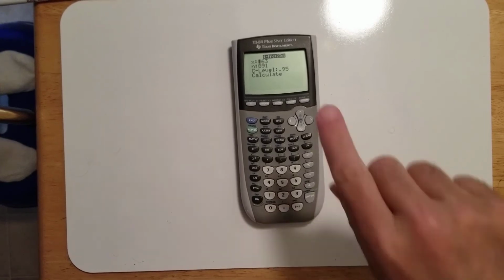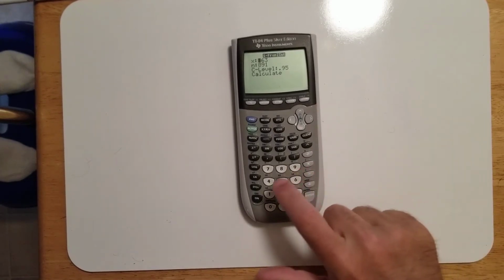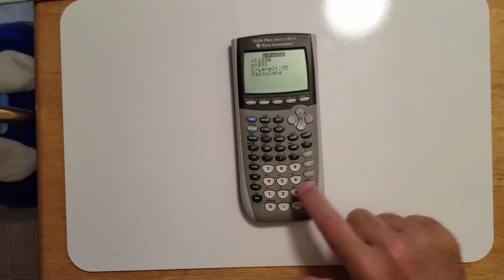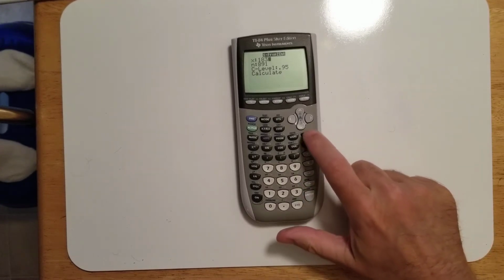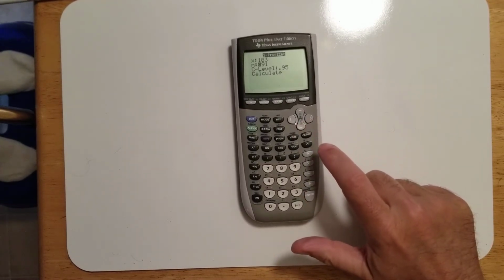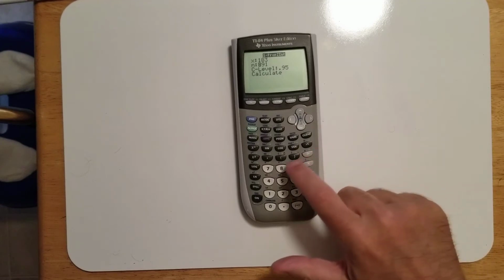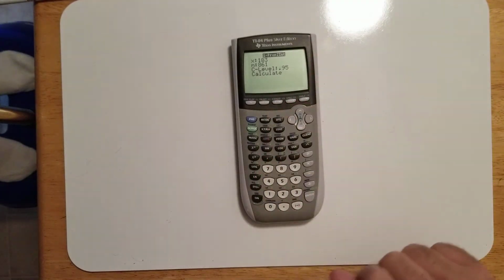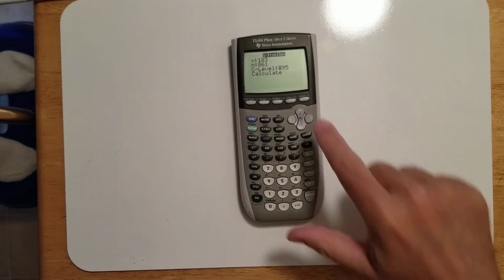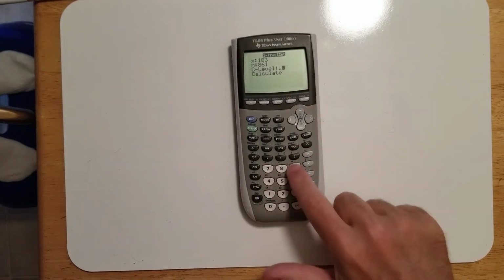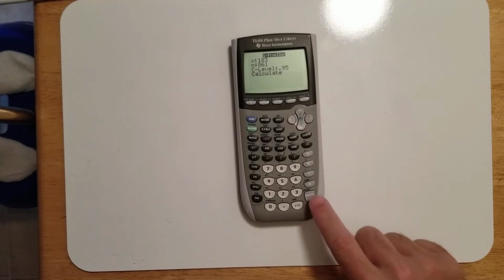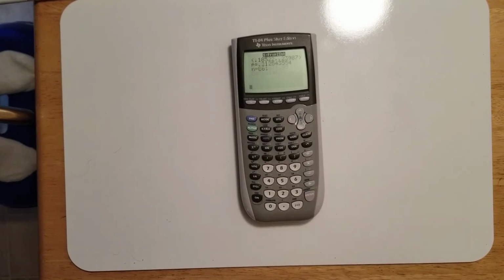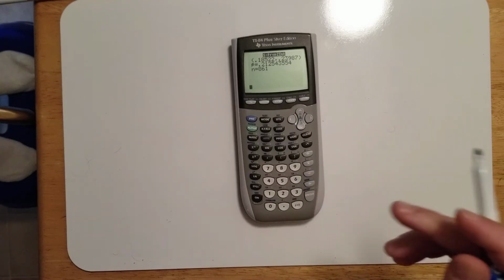Well, the X is the 183 people who've seen the UFO. The N is the 861 people who represent the total sample size. And then the confidence level is the 95% confidence interval, which we express as a decimal, 0.95. And then when the magic button is hit, Calculate, it spits out pretty much everything we need to know.